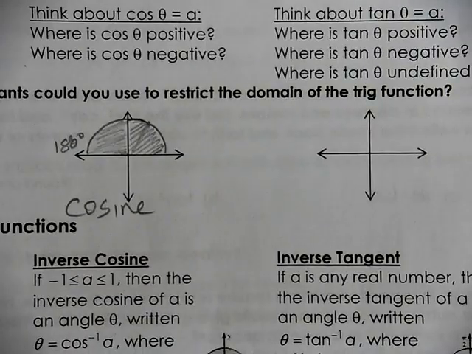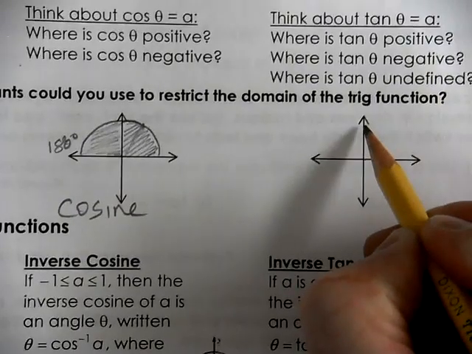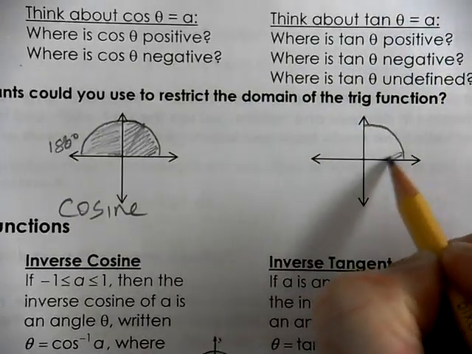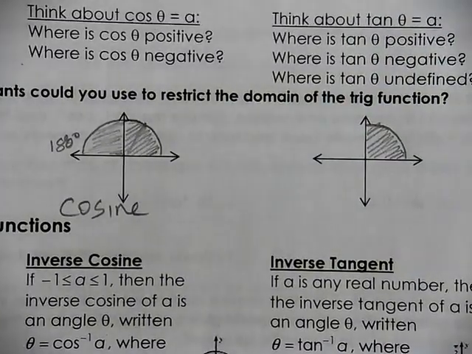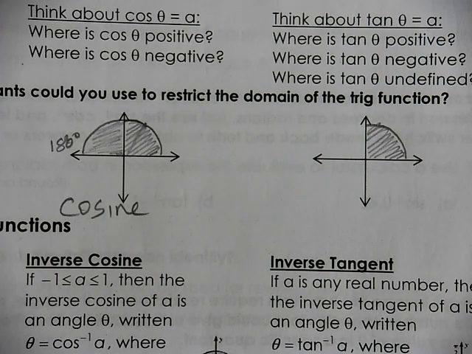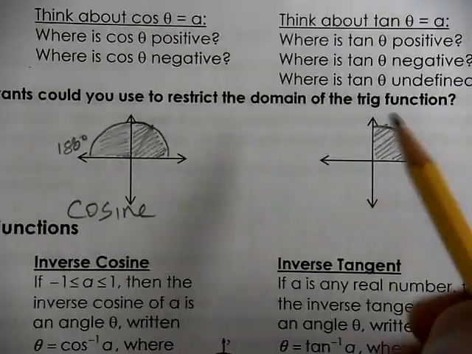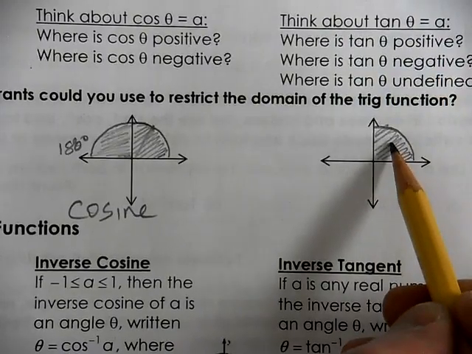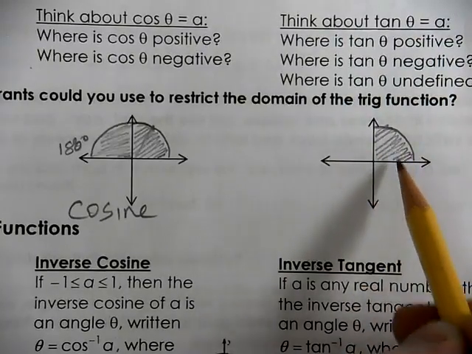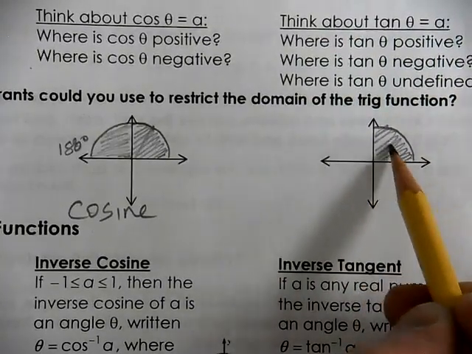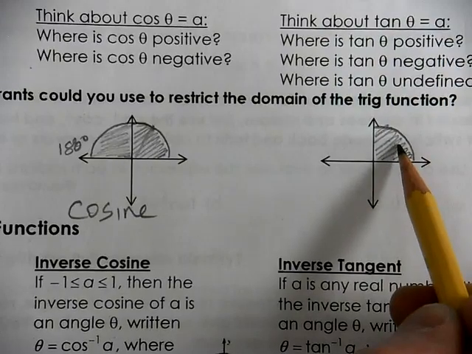And then the last one is kind of weird. Tangent is positive, of course, in the first quadrant. So yes, we're going to use the first quadrant. So anytime we're working with an angle that is positive, it's going to be in the first quadrant. But the question is, what's going to happen when tangent is negative? Well, tangent is negative in the second and in the fourth quadrant. Both of those are adjacent to this first quadrant.